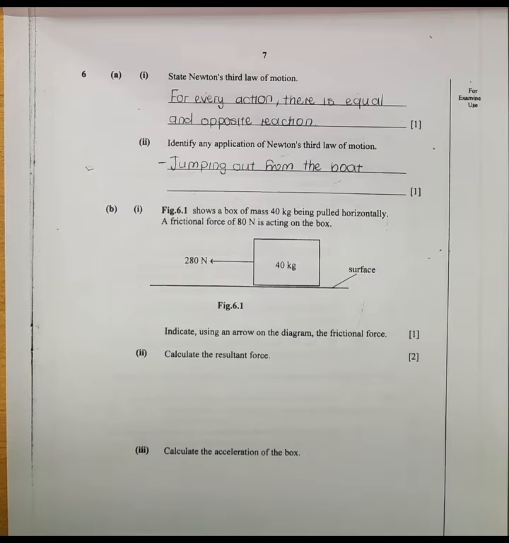And also another application of Newton's third law of motion is when the rocket is going upward, it pushes hot gases downwards. Then B, part 1, Fig 6.1 shows a box of mass 40 kg being pulled horizontally.